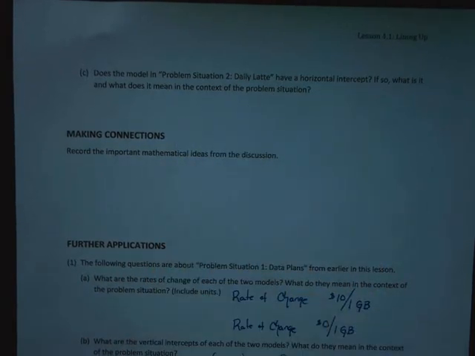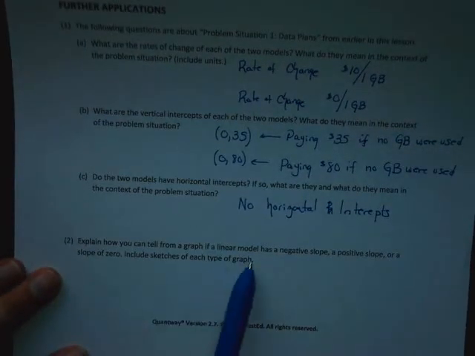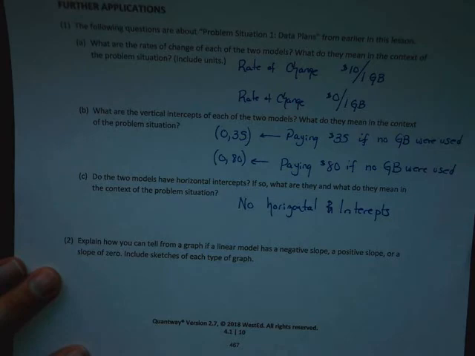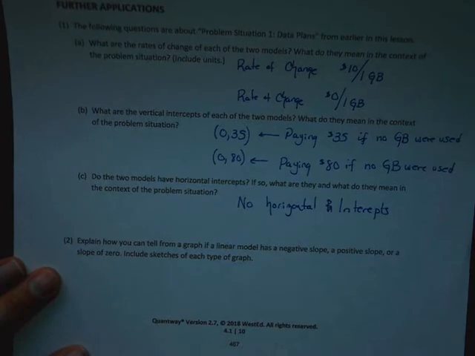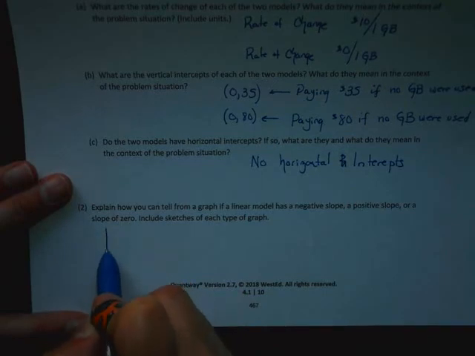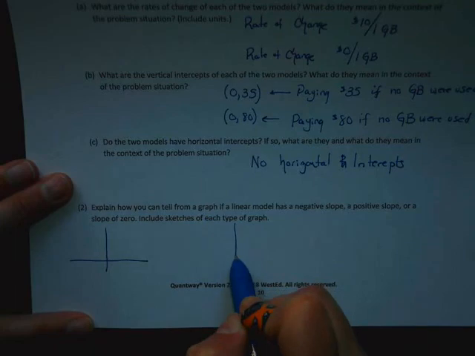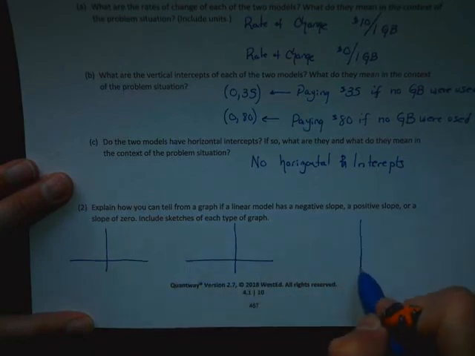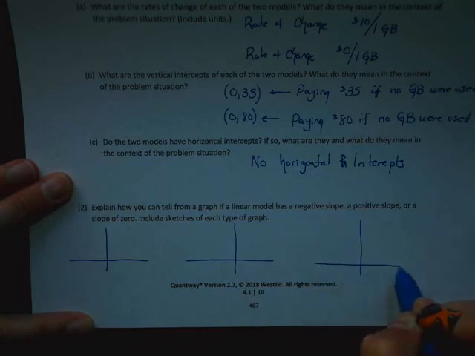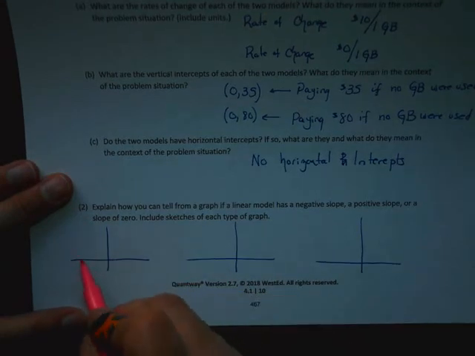So we answered that question and this question. How can you tell from a graph if a linear model has a negative slope, a positive slope, or a slope of 0? All right, so let's go ahead and answer each of these. If you're looking at a graph of a line, there are 3 types that we're going to look at, and I'm going to give you all 3 right now, and then that's what we're going to start with on our video on Wednesday, which I'll probably post today anyway.